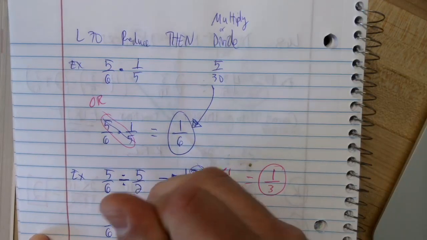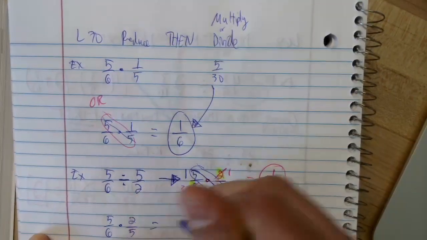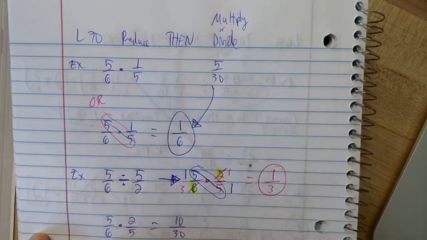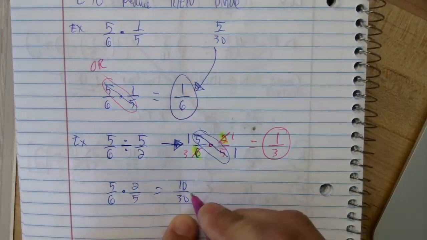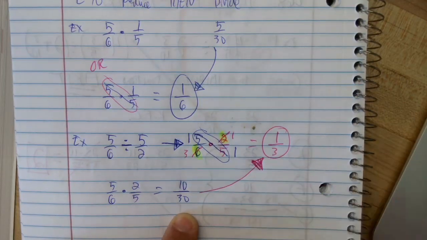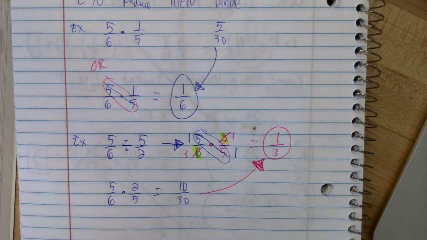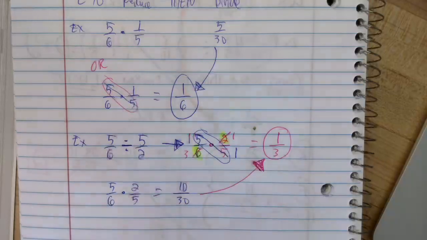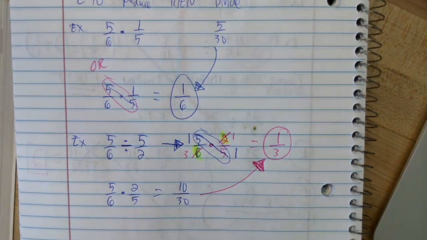5/6 times 2/5. So that would be 10/30. And then maybe you see, oh, that's really easy to see. That's going to reduce to 1/3. Now it comes down to personal preference. One of these ways is not wrong compared to the other. They're both correct.